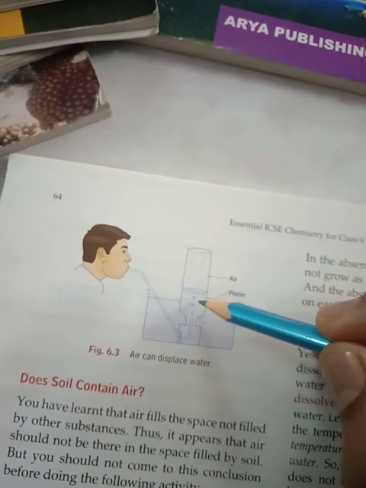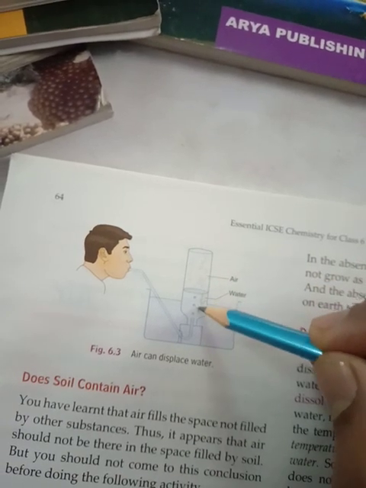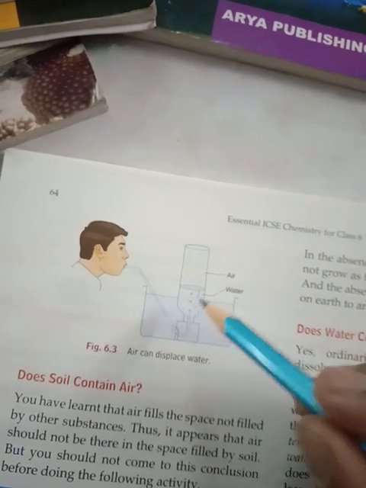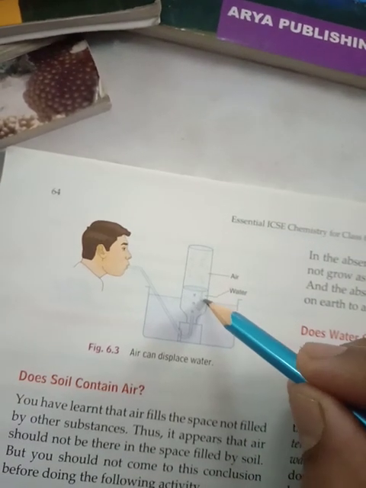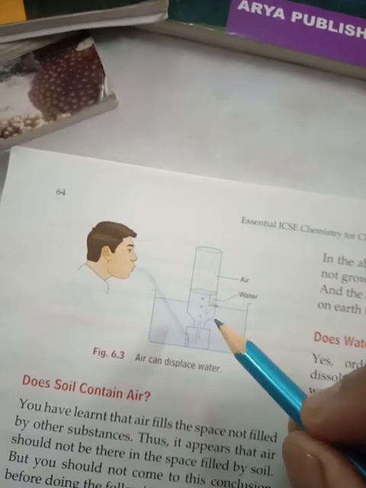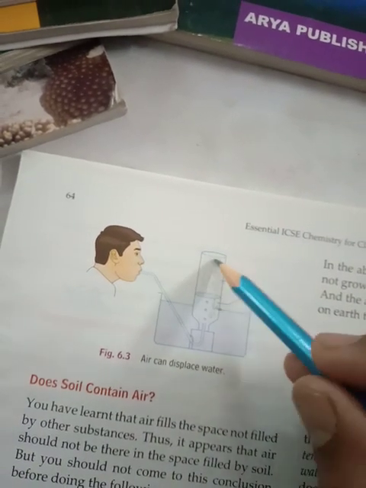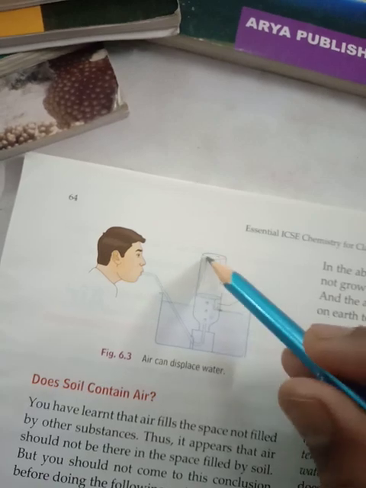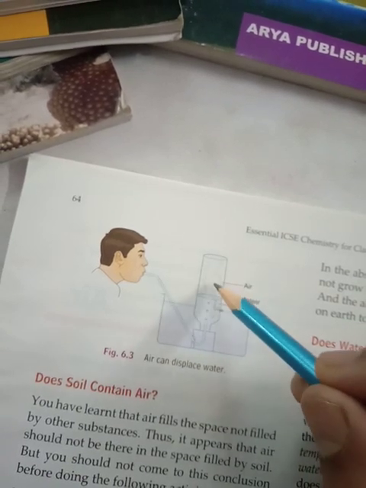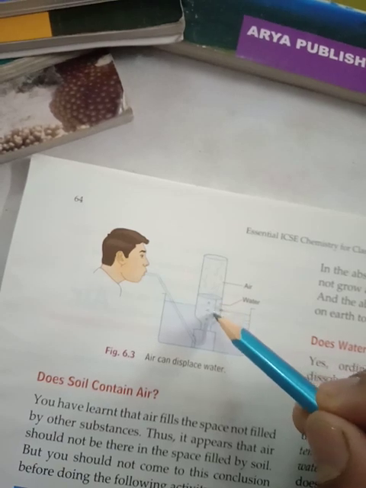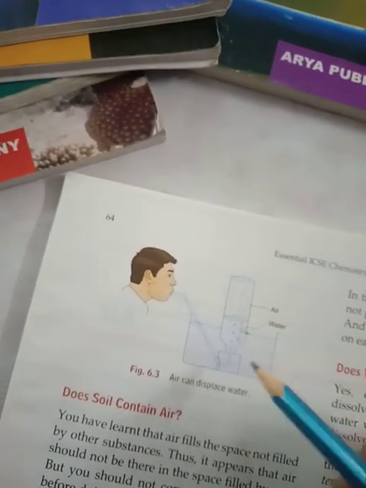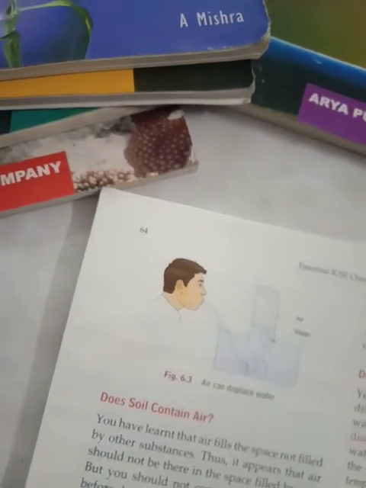Okay, and what will happen, now this water moves in the downward side. Okay, now it will come at the position of this one. So what will happen here, this space is occupied by air. Okay, now this water moves in the downward direction. That's why this movement is called downward displacement.